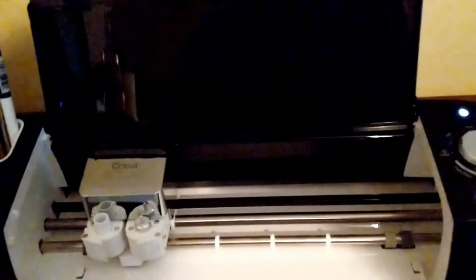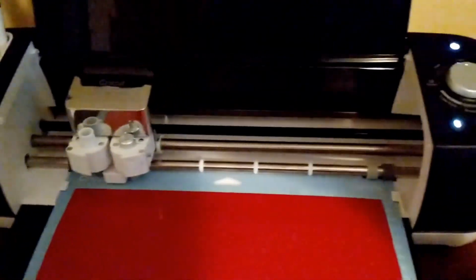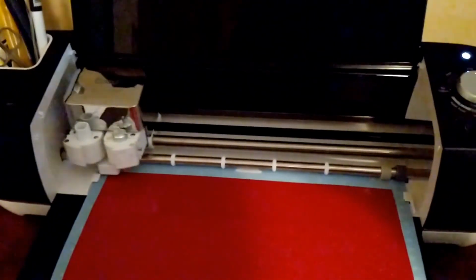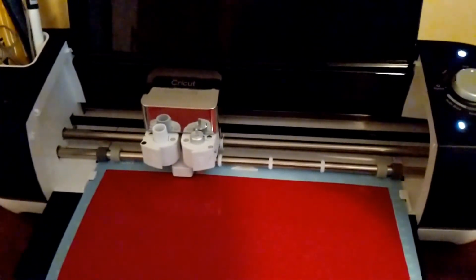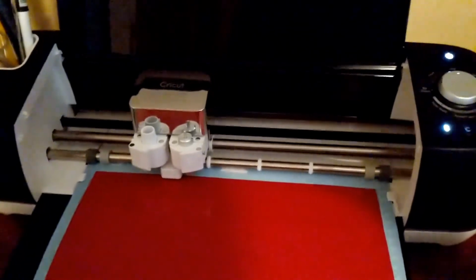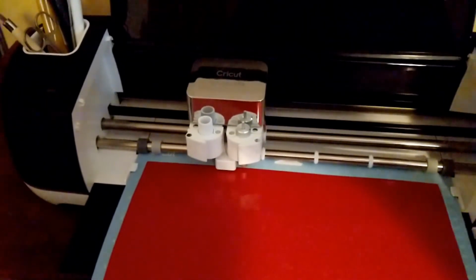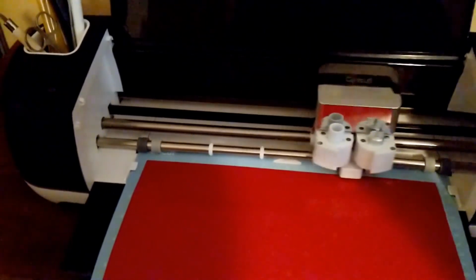Okay, he wanted some red symbols just like the Horde, so we've got our vinyl on our mat. We're gonna put it in the Cricut cutter, just like that. We're gonna hit the load button. And now we're gonna hit the cut button. And we're off.